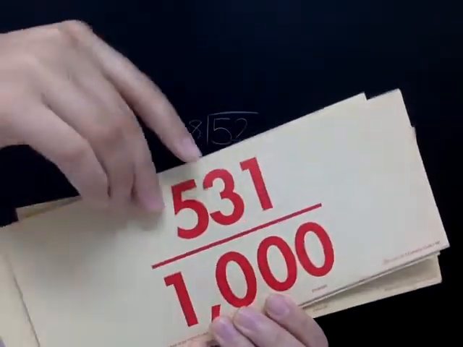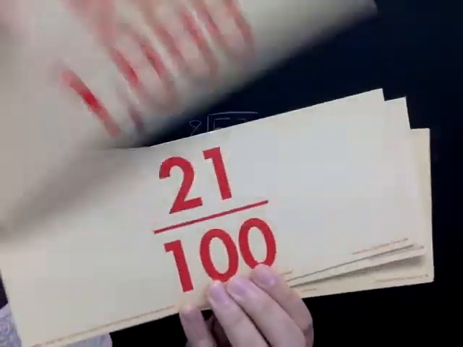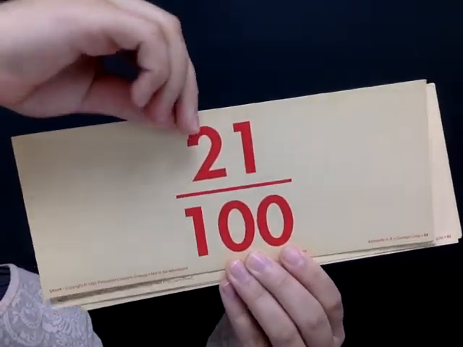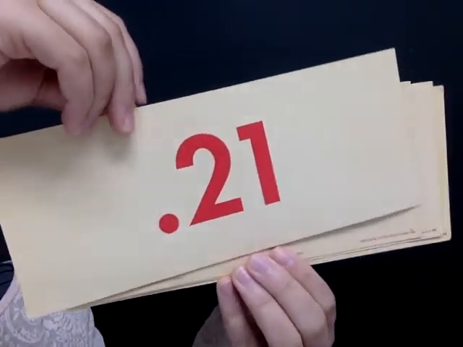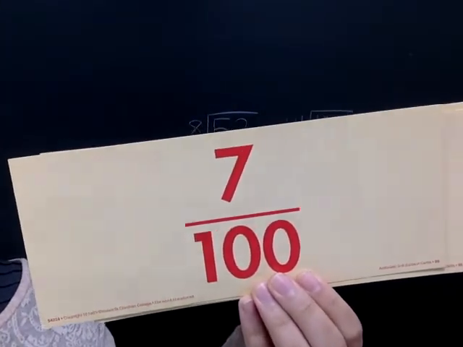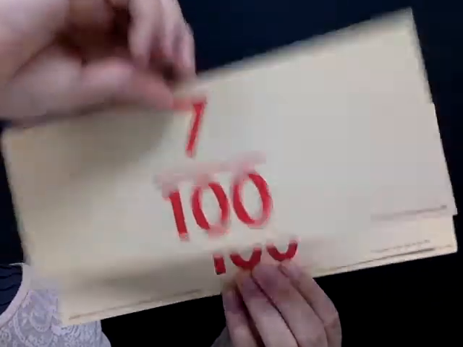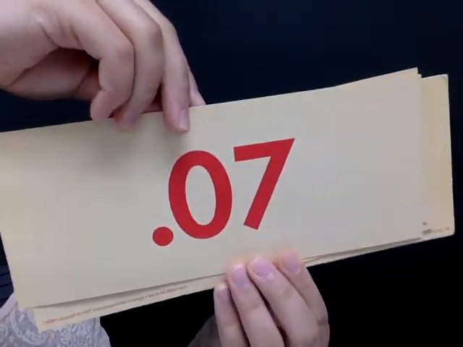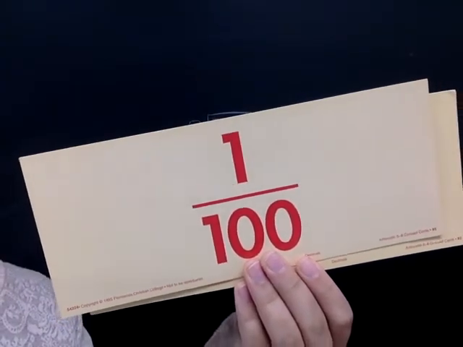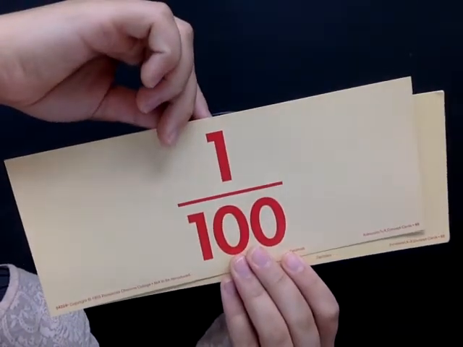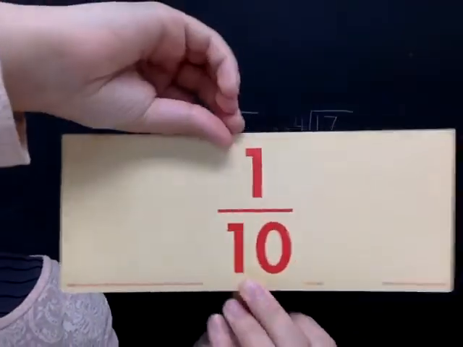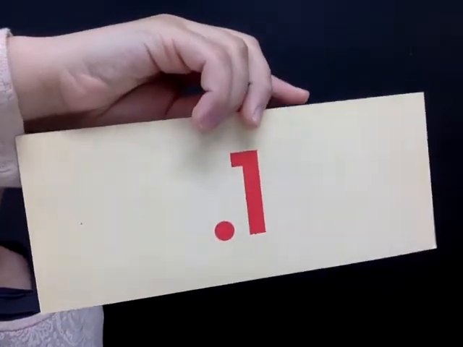Let's just move on here to a couple others. Write this one as a decimal. You should have 0.21 or 21/100ths. This is hundredths, so you need 2 places, but you only have a 7, so it should be 0.07 or 7/100ths. What about this one? You should have 0.01, and this one, 0.1 or 1/10.